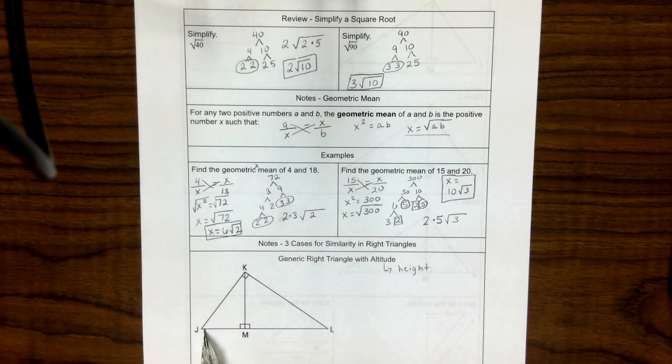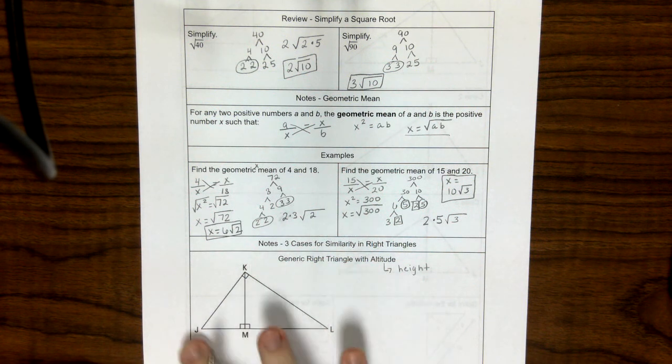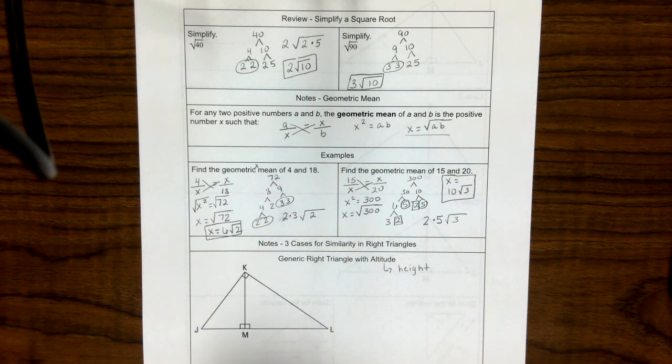So we've got this small triangle right here. We could call it JKM. That's one triangle. We've got the triangle KML. That's kind of like a medium-sized triangle. Then we've got JKL, which is the big right triangle. All 3 of those are similar to each other. What we're doing is just exploring the relationships between them, okay?